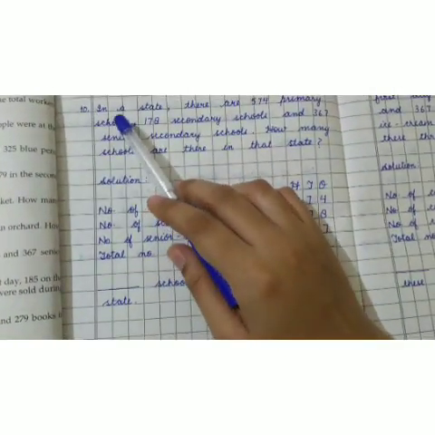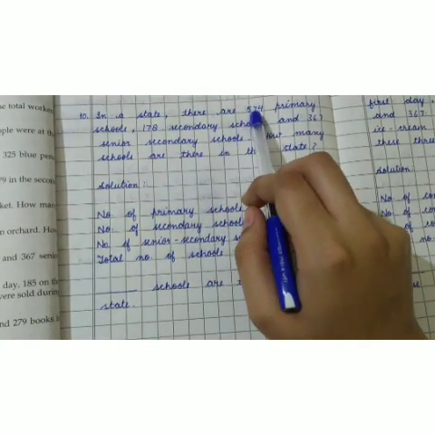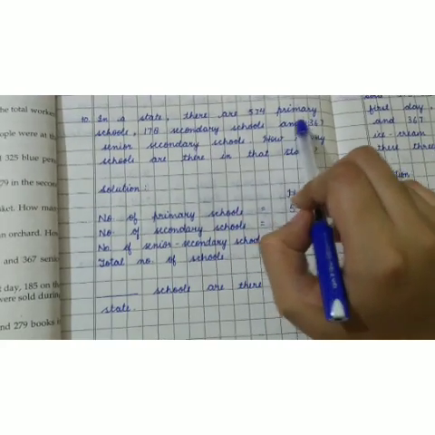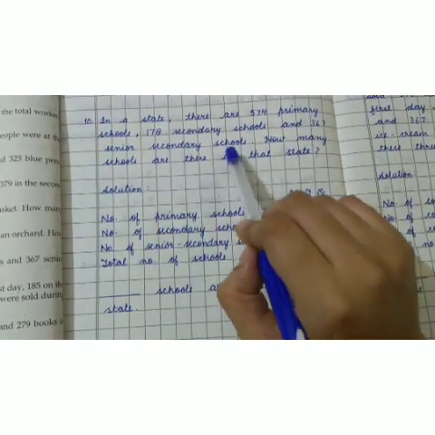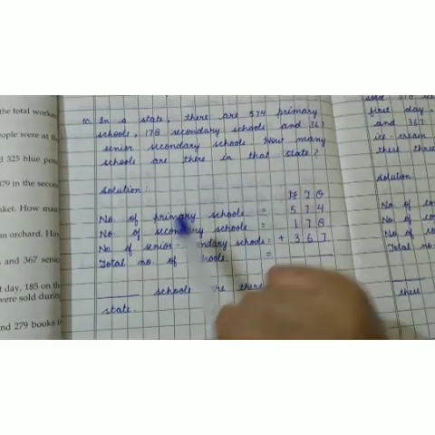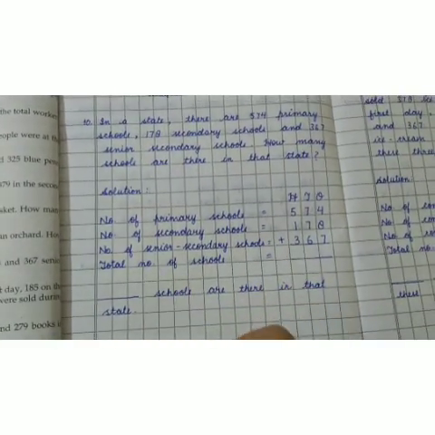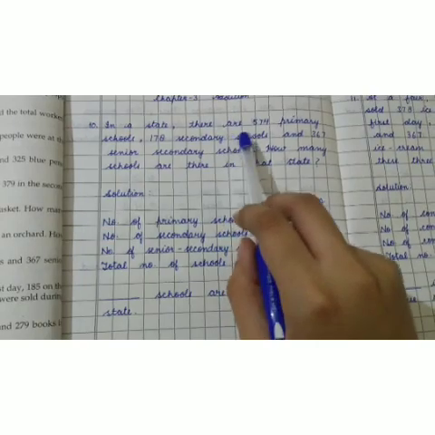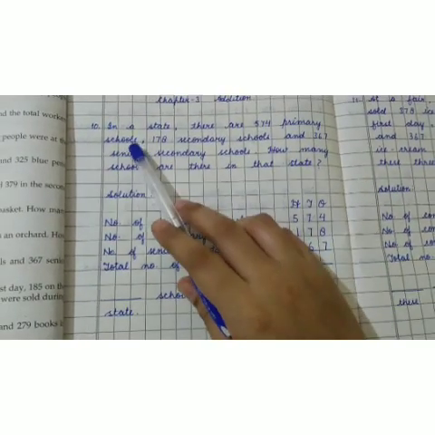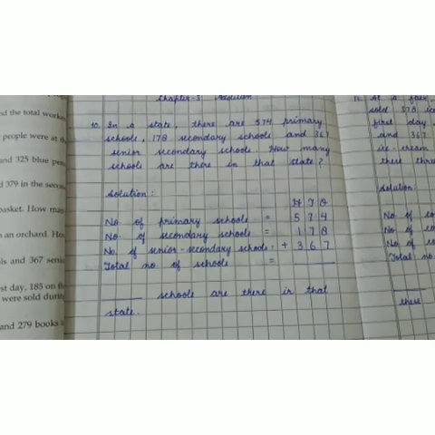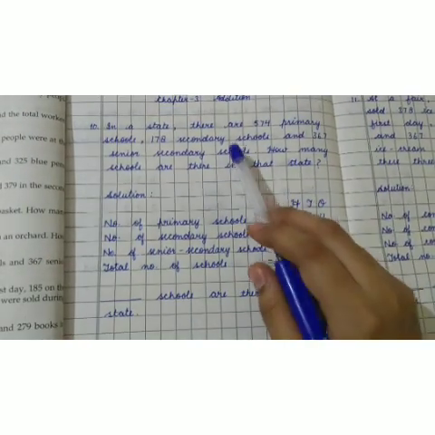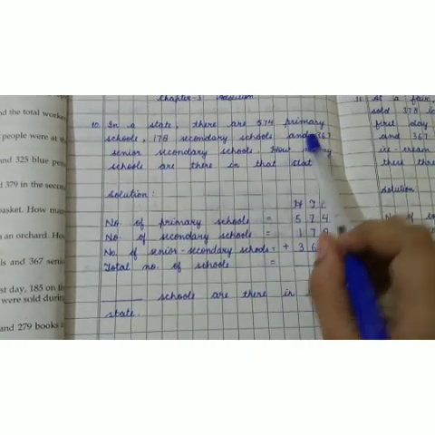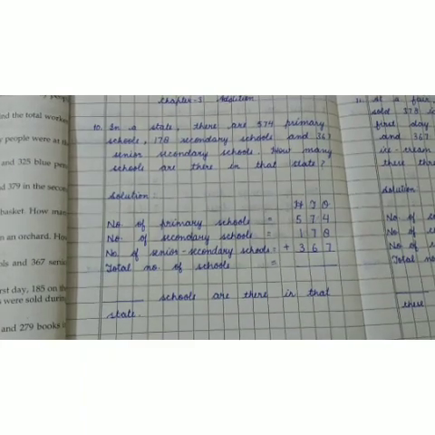Question number 10. In a state there are 574 primary schools, 178 secondary schools and 367 senior secondary schools. How many schools are there in that state? There is a state like Uttar Pradesh is a state. We live in Uttar Pradesh. ऐसे ही एक state है जहाँ पर 574 primary schools हैं. Primary schools are the schools till class 5th. 178 secondary schools हैं till class 8th. These schools are running. And 367 senior secondary schools till class 12th.